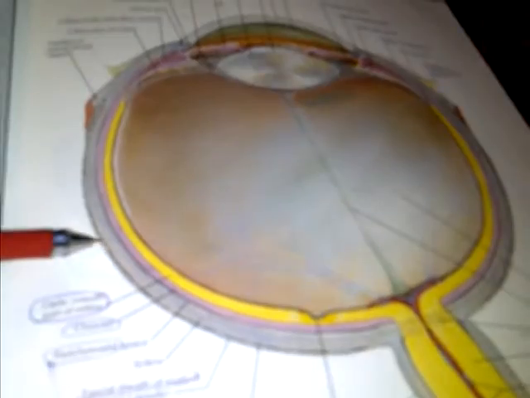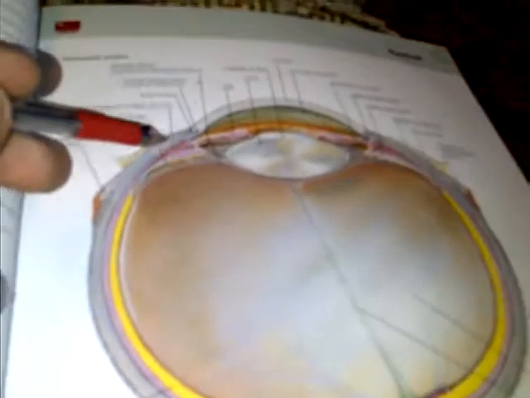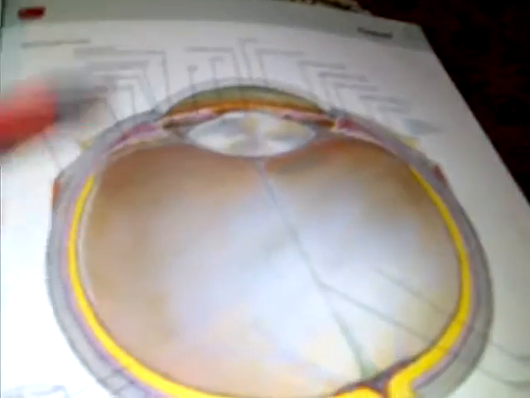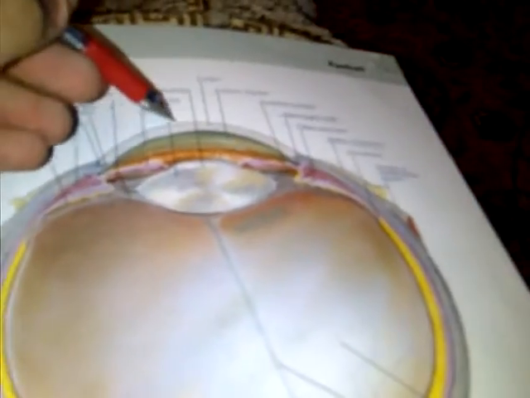Here's the eye. As we know, there are 3 layers of the eye. There is the fibrous layer, which is the sclera. This is the sclera, and the cornea. This one is the cornea. And the vascular layer, which is the choroid. This is the choroid. Continuing with the ciliary body and the iris, and the third layer, which is the optic layer.